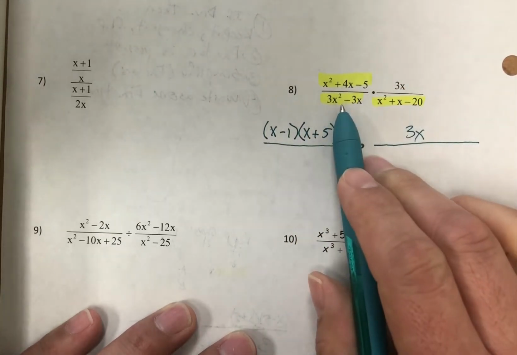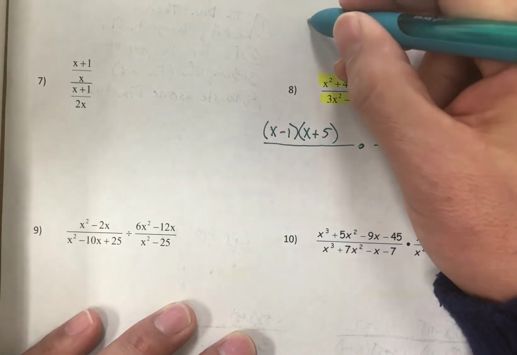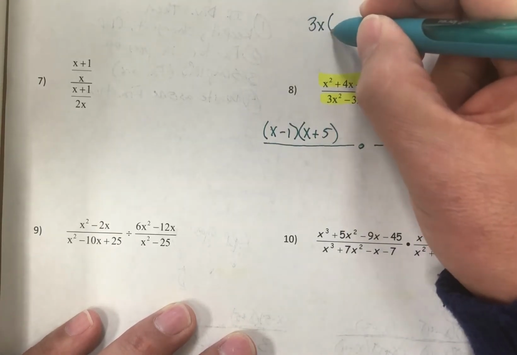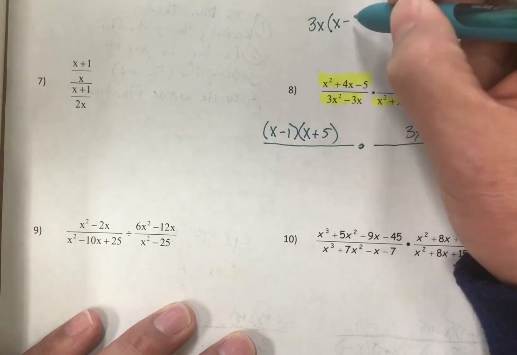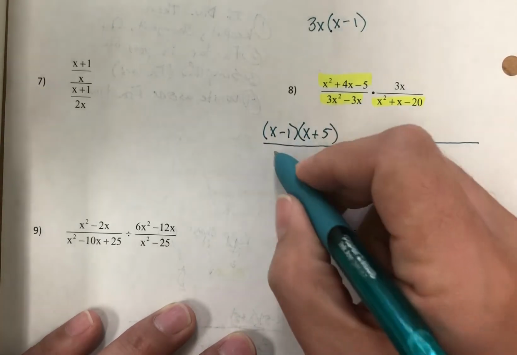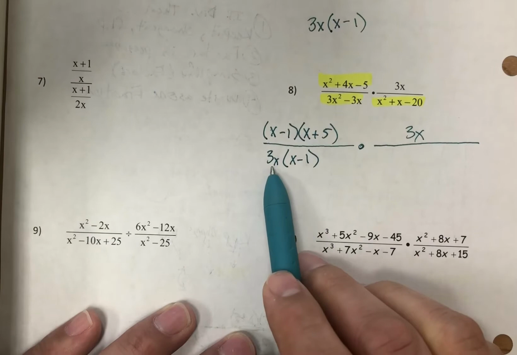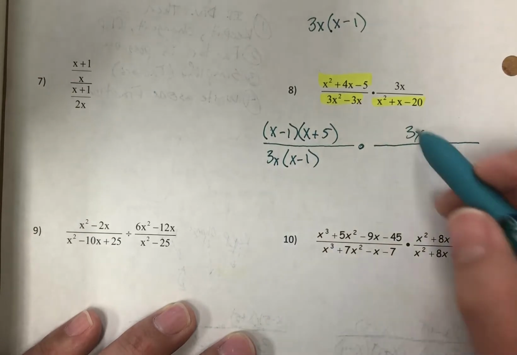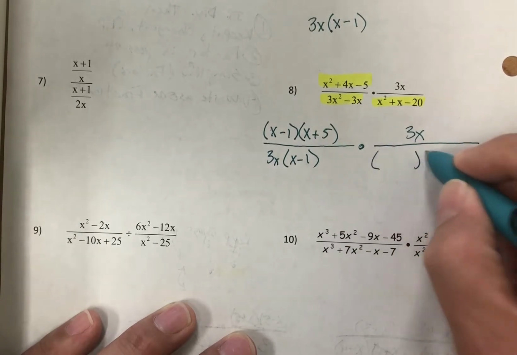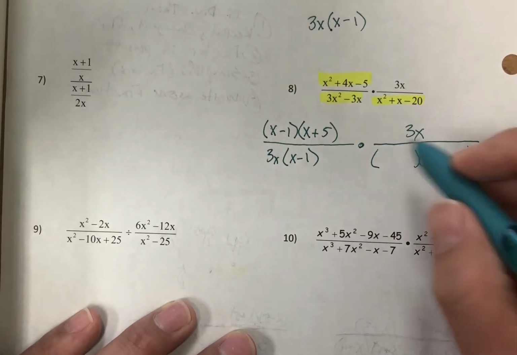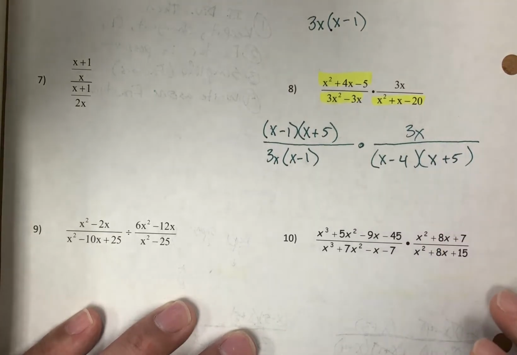The denominator here, okay, this one's a little tricky, so I'm going to do it up here. I can take out a 3x, and then that becomes x minus 1. I said it's tricky, never mind. It's not tricky. I thought it was going to turn into the difference of squares, but it didn't. So we have 3x times x minus 1, and then this denominator right here factors to become x minus 4 times x plus 5.